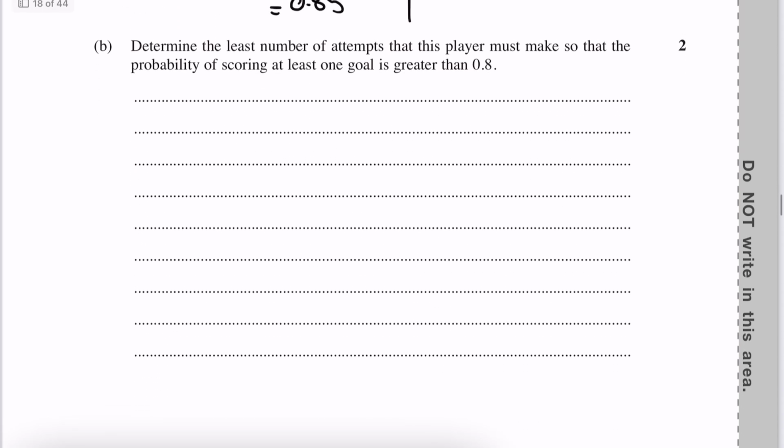Part B says, determine the least number of attempts that this player must make so that the probability of scoring at least one goal is greater than 0.8. So what we need to know is this whole idea of scoring at least one goal is a really important principle within probability. Generally, the probability of at least one is 1 minus the probability of none happening, okay?